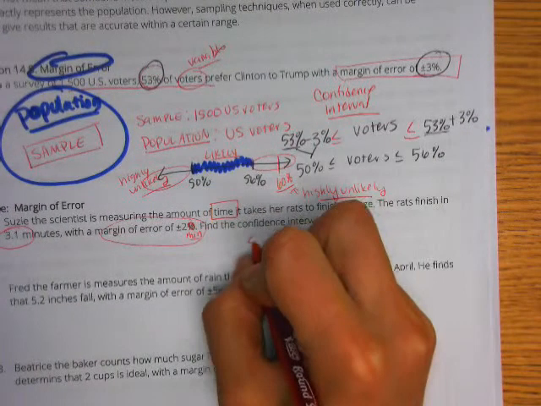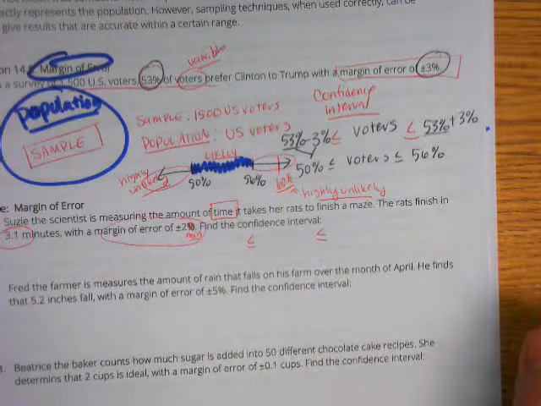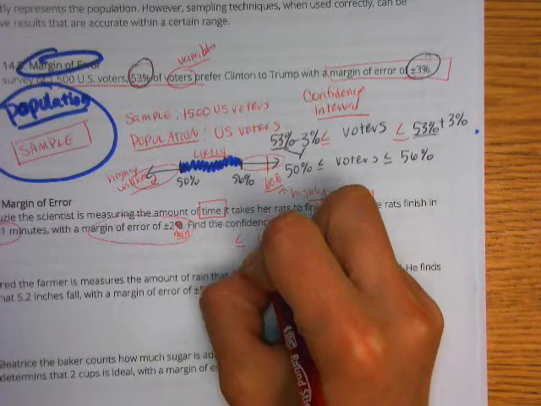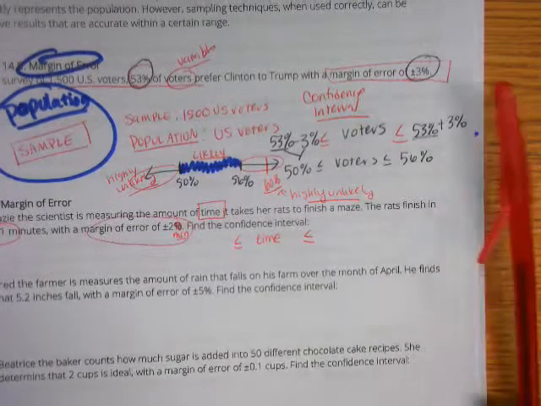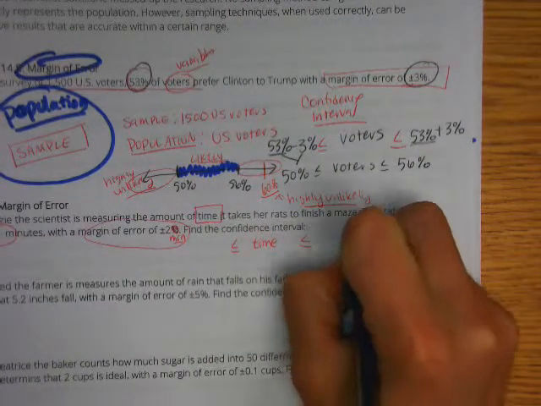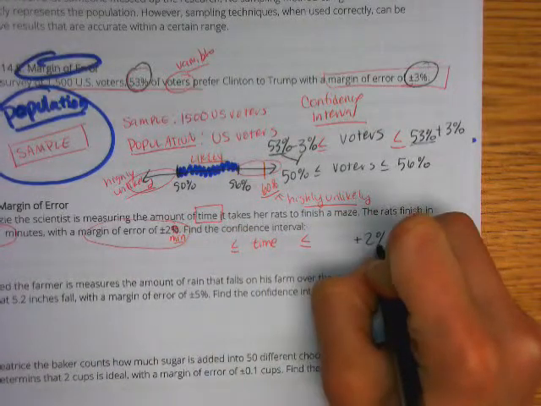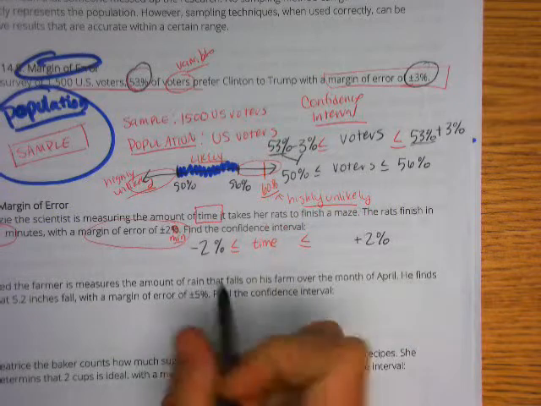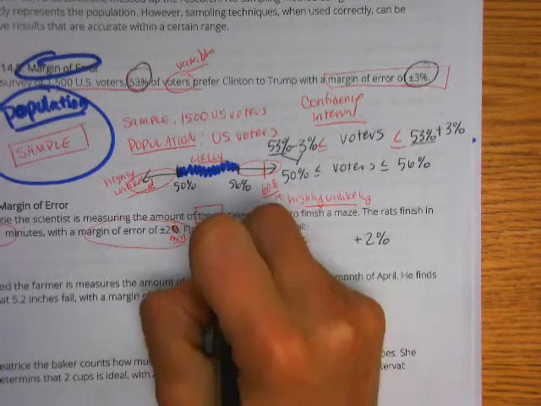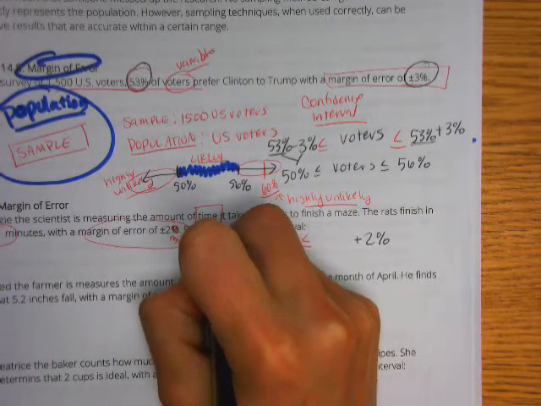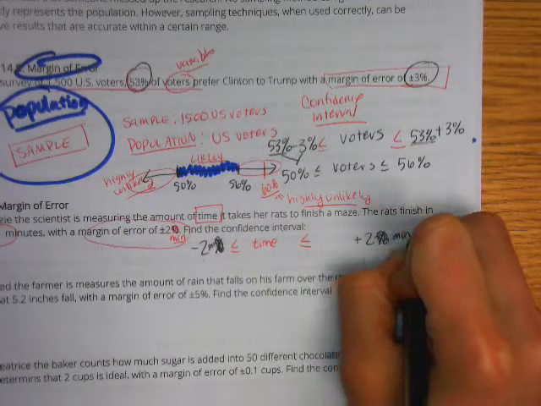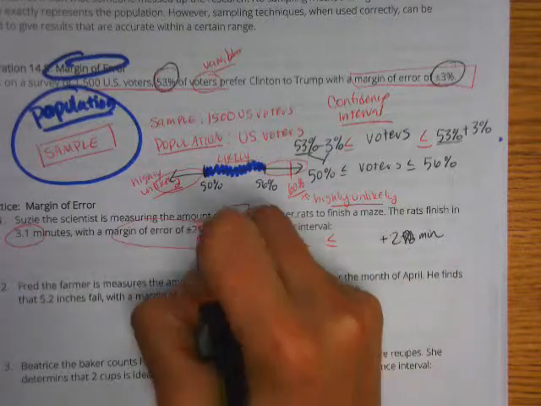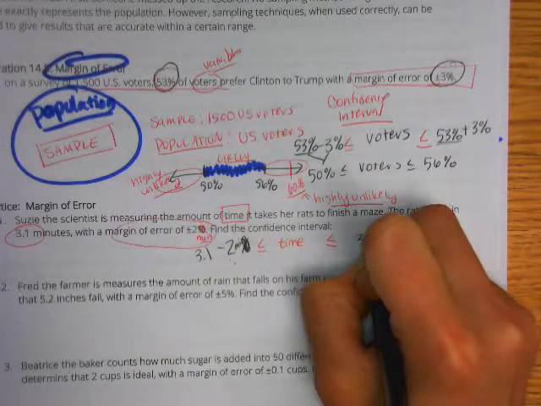Okay, so for the confidence interval, the first thing you're going to want to do is write down your inequality symbols. And the variable is what goes in the middle of those inequality symbols, which is time. And I'm going to take the margin of error and add it to the right-hand side. Subtract it from the left-hand side. And the statistic, oops, it's not percent anymore. Sorry. Always got to be careful with our minutes. And the thing that we're adding and subtracting it to is that 3.1 minutes.